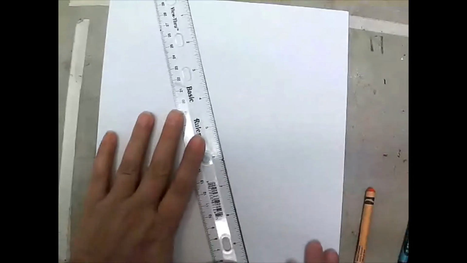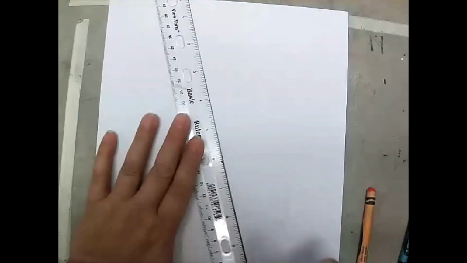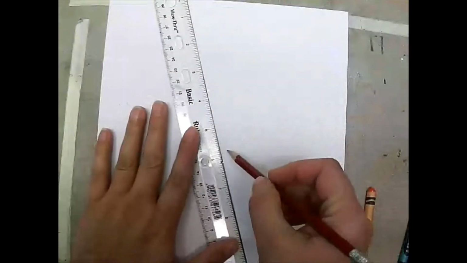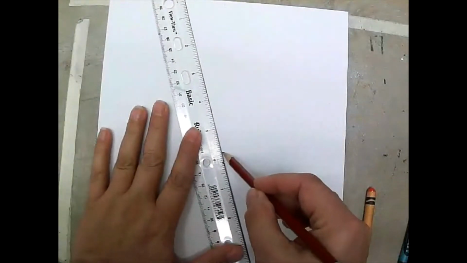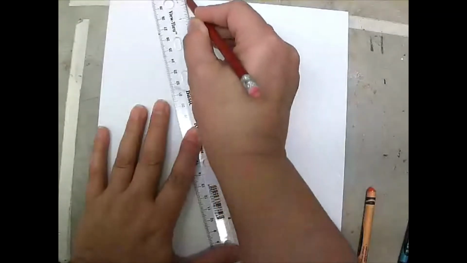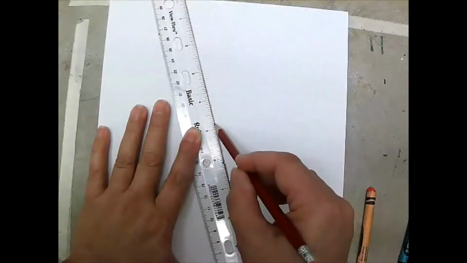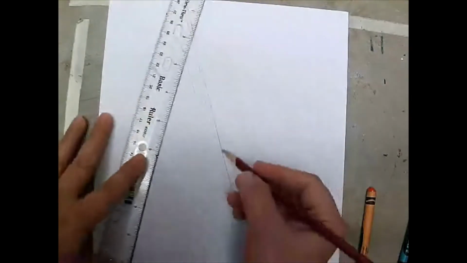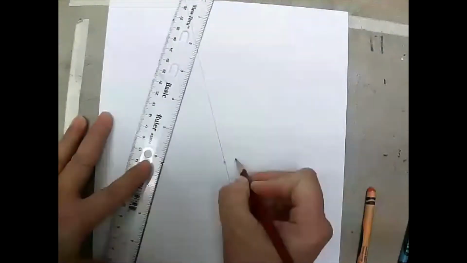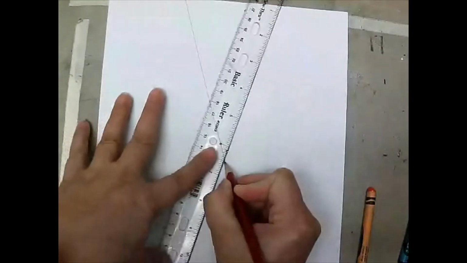So what we're going to do is we're going to try to make a design that radiates from the center. So like the example we saw, there are lots of diagonal lines. I'm going to pretend this is the center, and I'm going to put my ruler right up next to that.